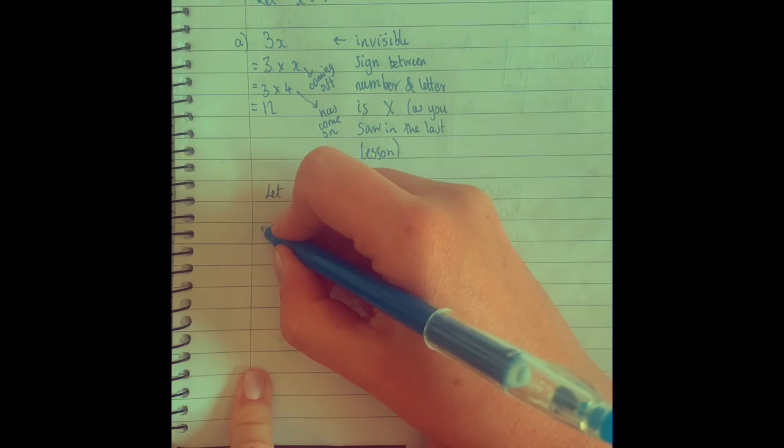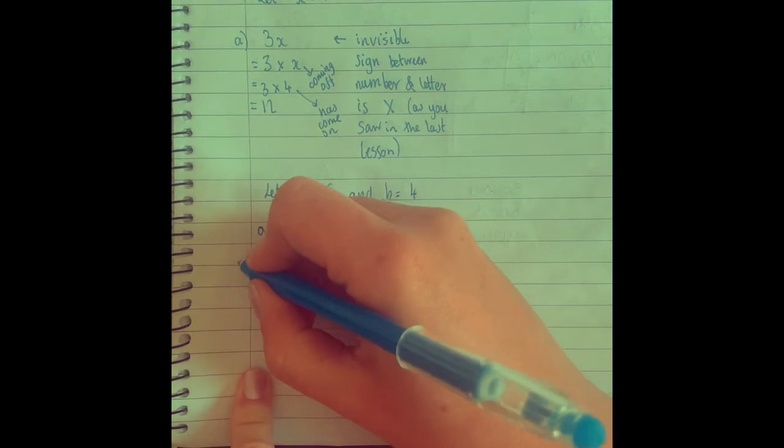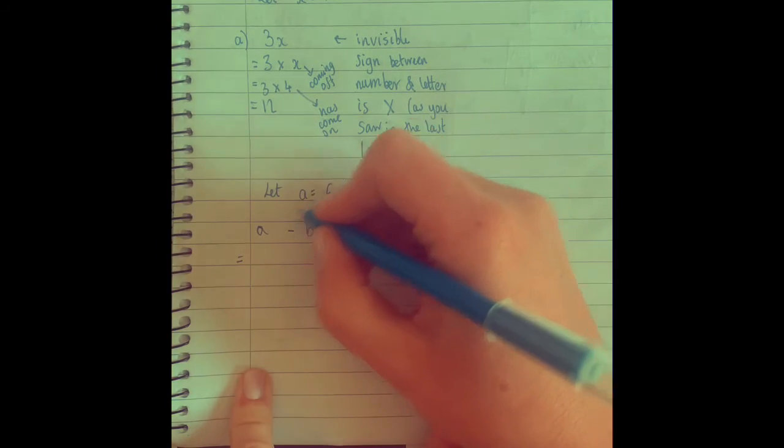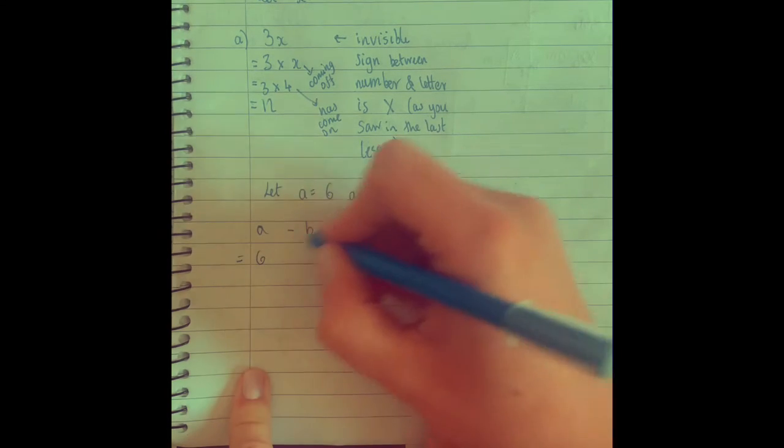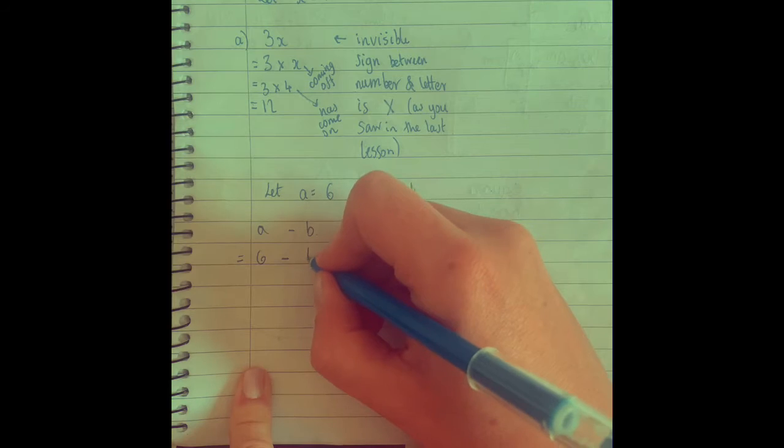Next question is to do a minus b. We know that a is going to be equal to 6, so we're going to put 6 in place of a, and in place of b we're putting 4. That minus sign stays in between them. 6 minus 4 is 2.